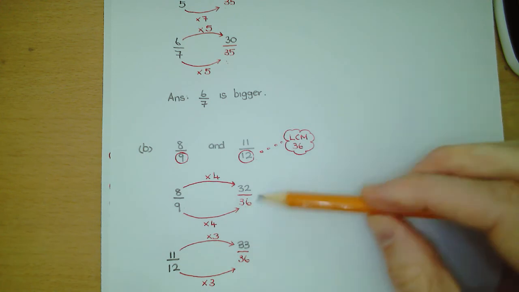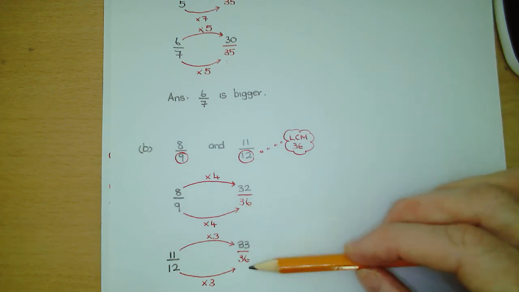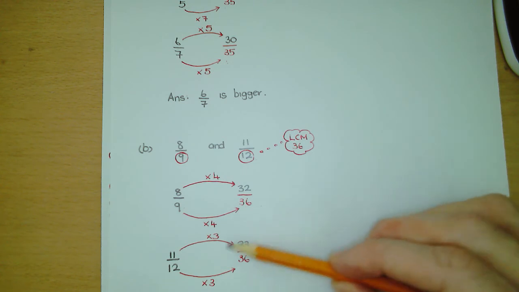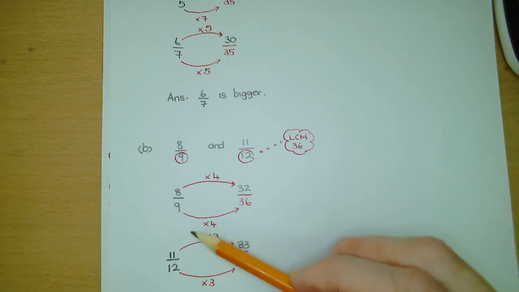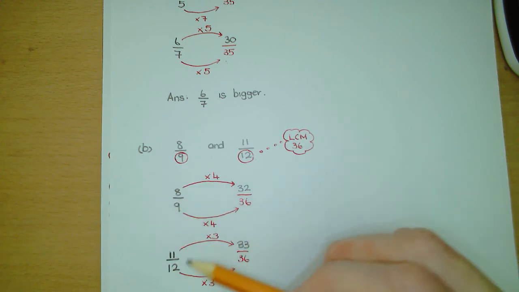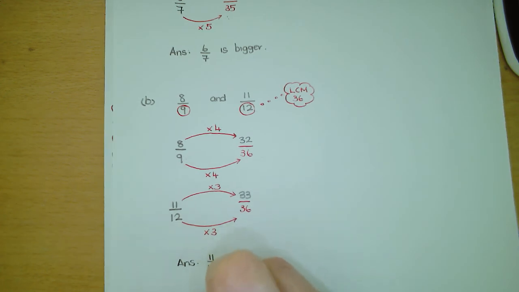So we now have two different equivalent fractions such that their denominators are the same. So now we can look at the two numerators of the equivalent fractions and decide which numerator is bigger. Well, 33 is bigger than 32, so that means 33 over 36 is bigger than 32 over 36. But that also means 11 over 12 is bigger than 8/9. So you write the original fraction down when you're deciding which one is bigger. So answer, 11 over 12 is bigger.